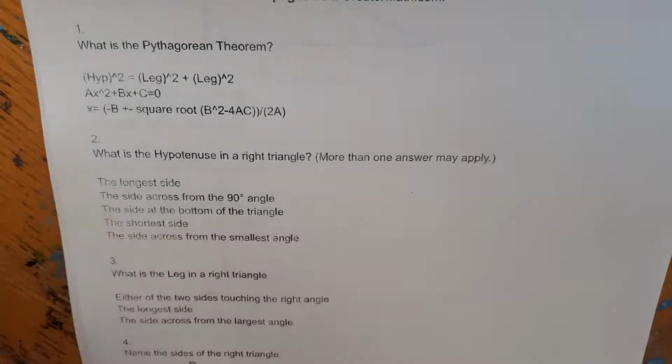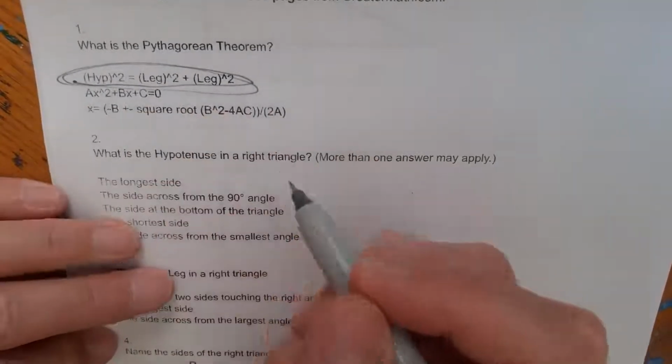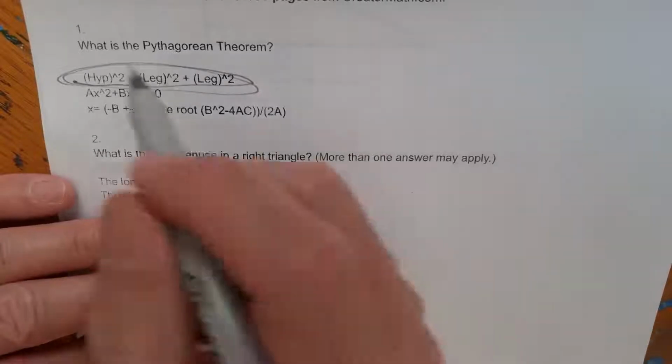All right, I got a gray one. So this one here. Can that even be seen? Yeah, it's okay. Kind of looks like a pencil lead.